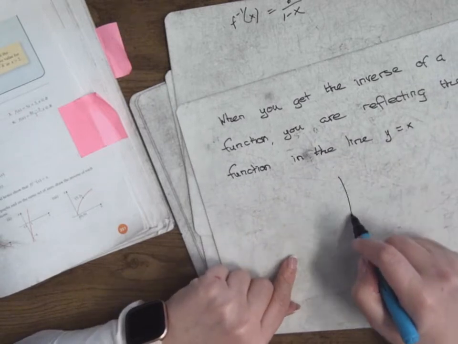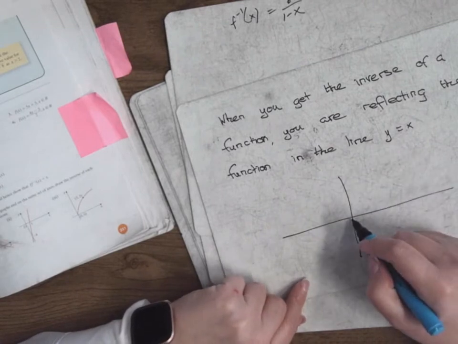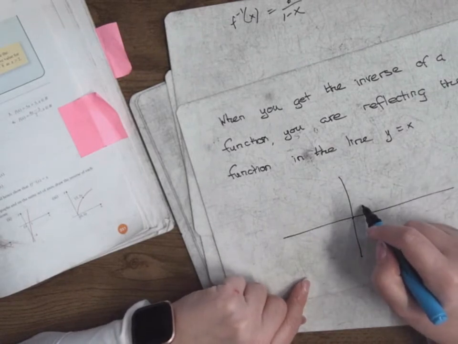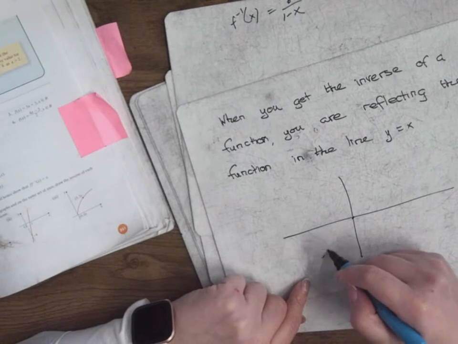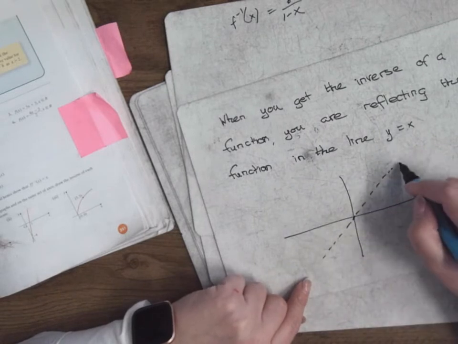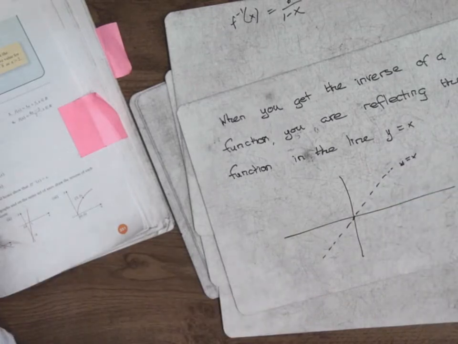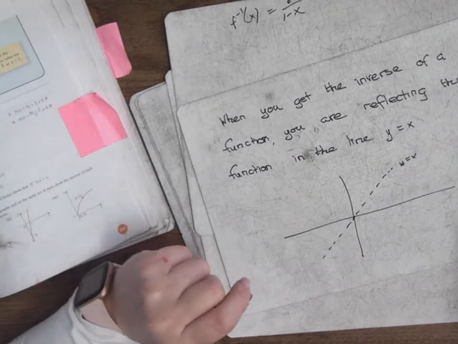If you have a graph, the line y equals x is the line that goes through 0, 0, 1, 1, 2, 2, 3, 3, etc. So it's the line through the points 0, 0, 1, 1, 2, 2, 3, 3, etc. Is that alright?